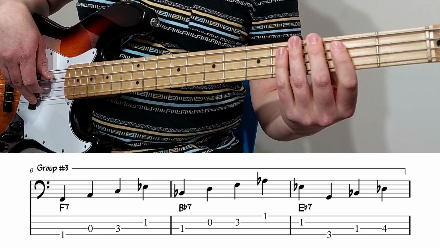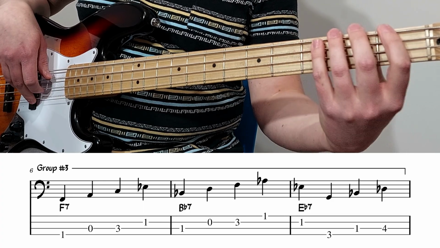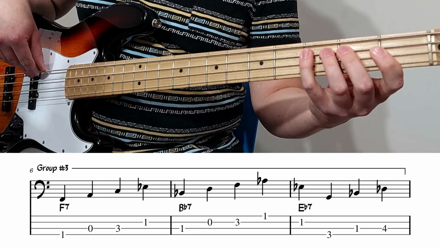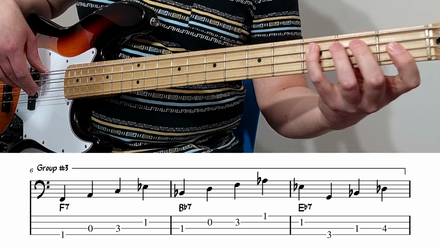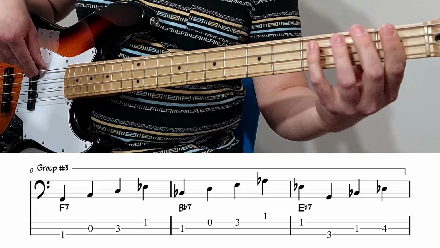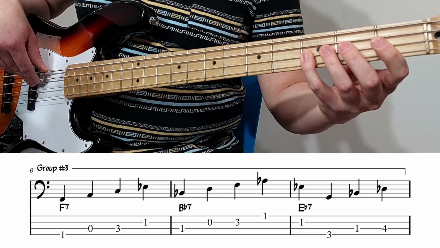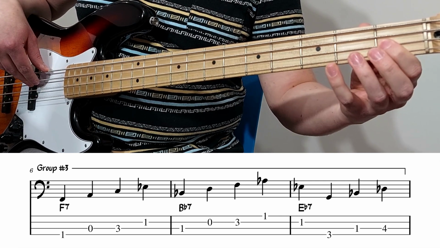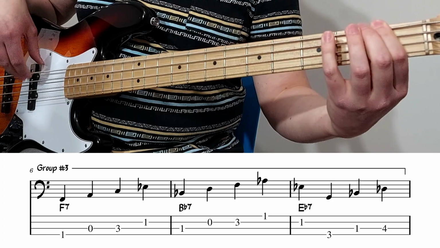Next group is F7, B flat 7 and E flat 7. So the F7 triad, that's the triad, and now we're going to put the flat 7 on top. Again, you can go to the root, go to the octave, which is directly above the 5th, and go back 2 half steps, and there's your dominant 7.